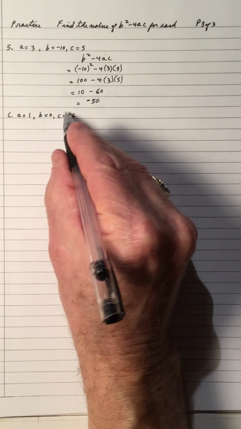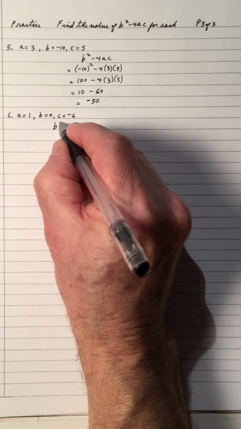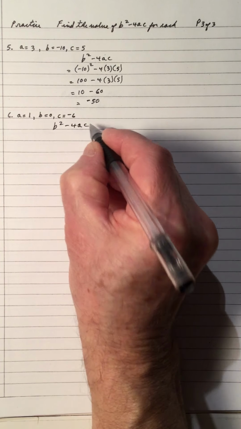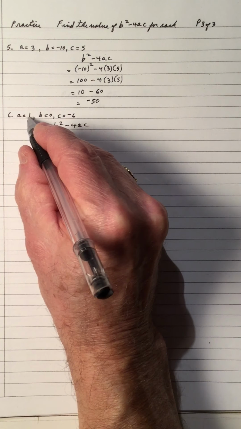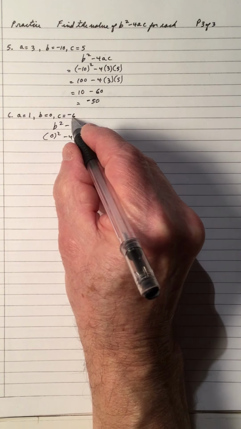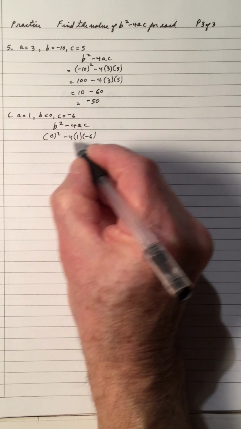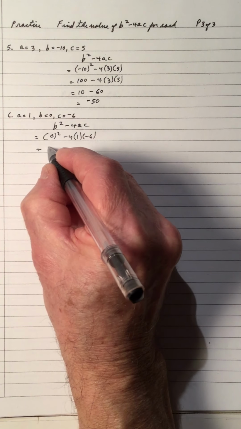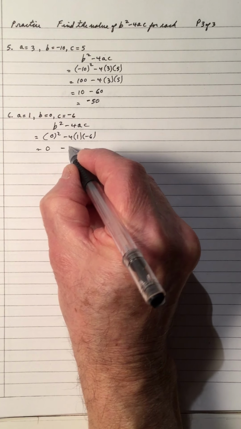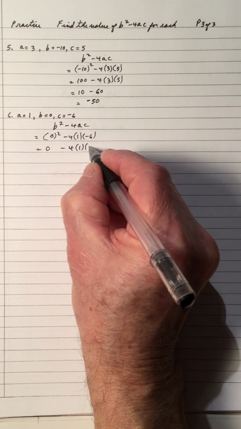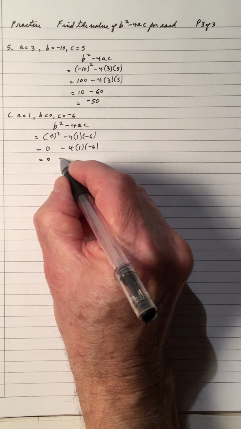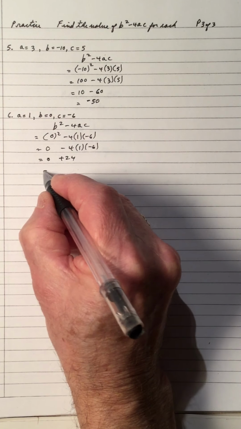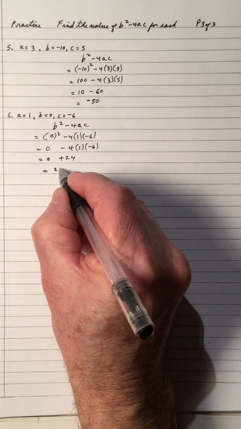And the last one, number 6. B squared minus 4ac. B is 0. A is 1. C is negative 6. So 0 squared is 0. Minus 4 times 1 times negative 6. So I squared it first. Now I'm going to multiply next. Positive 24. Then I'm going to add to get 24.